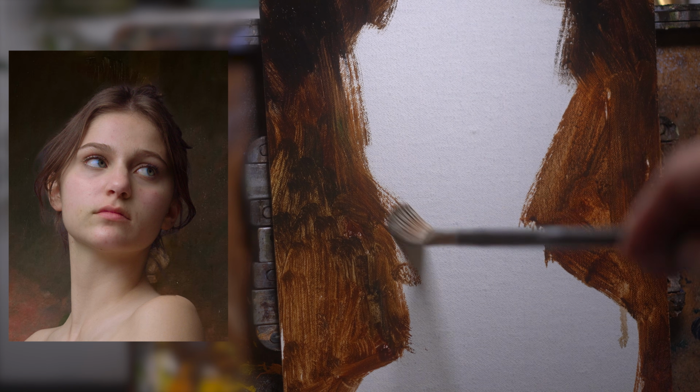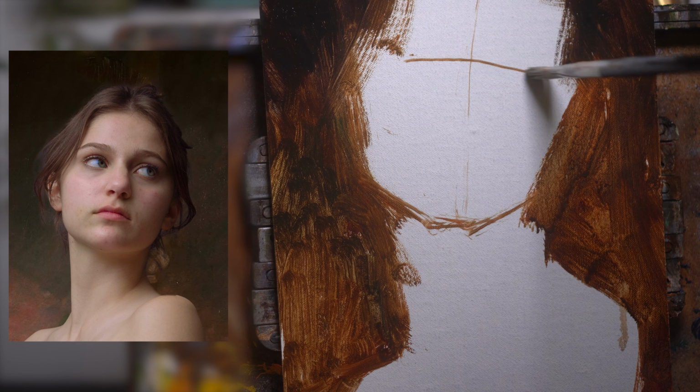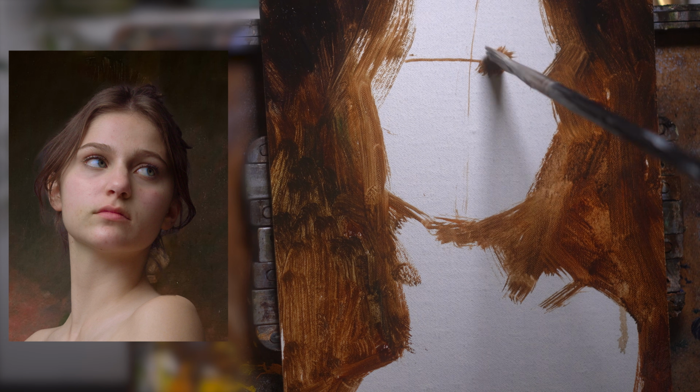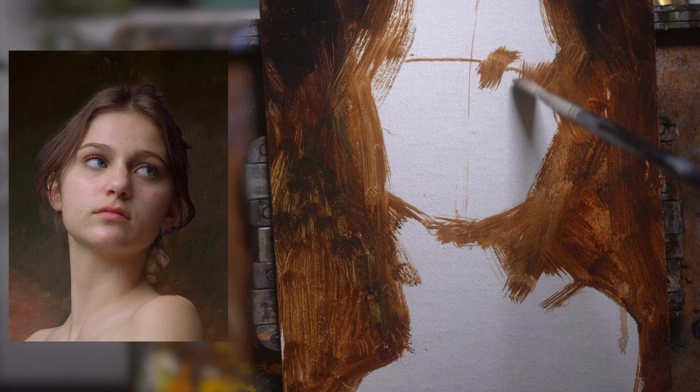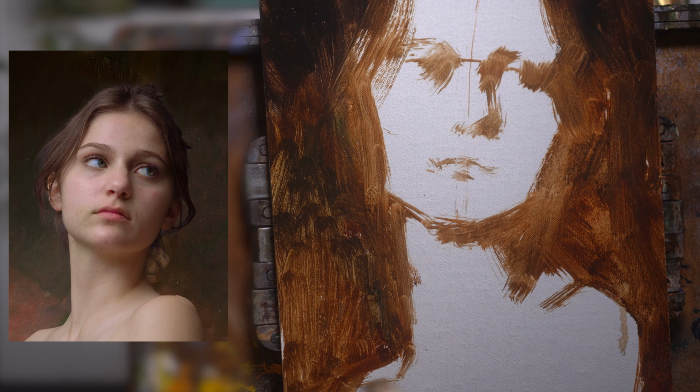And before I get into this, I want to go ahead and talk about the main problem that I see come up from artists completing master studies. And that is that maybe they do a really good job on the master study.